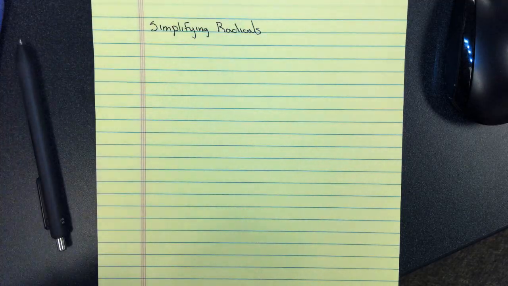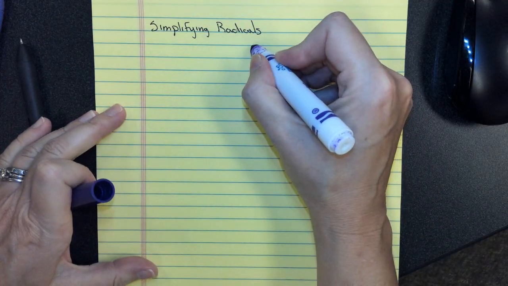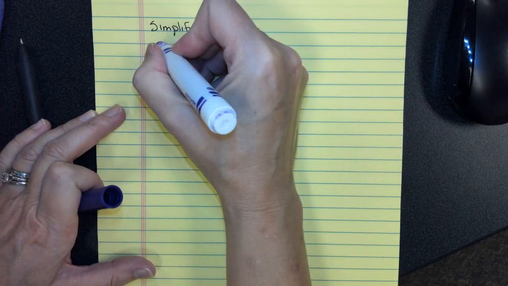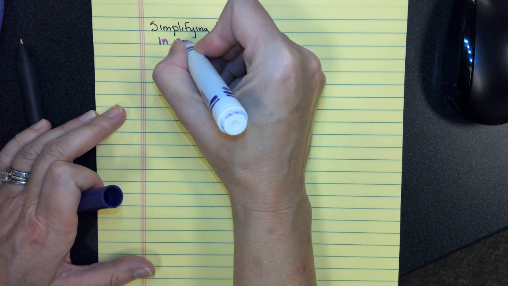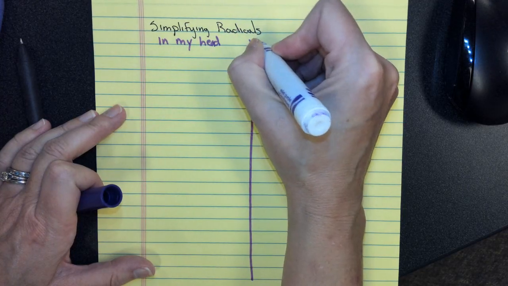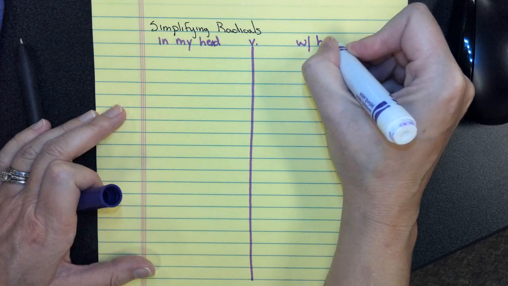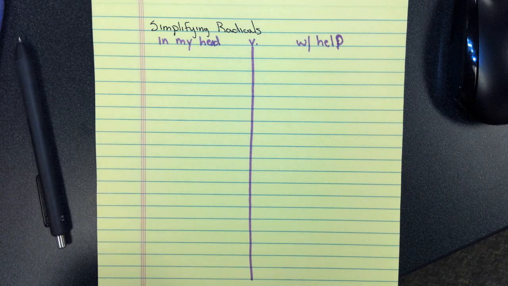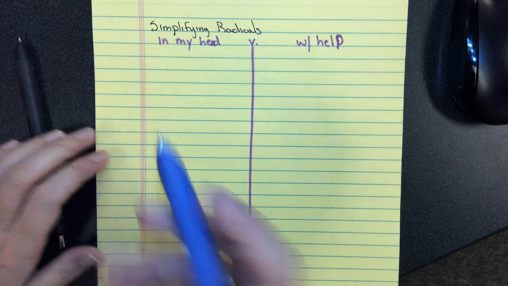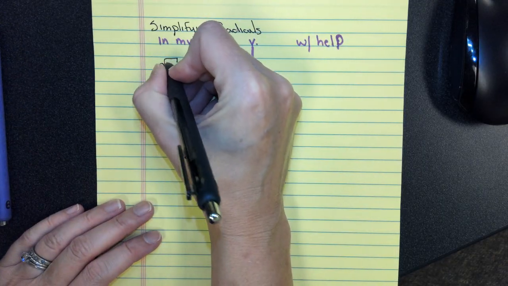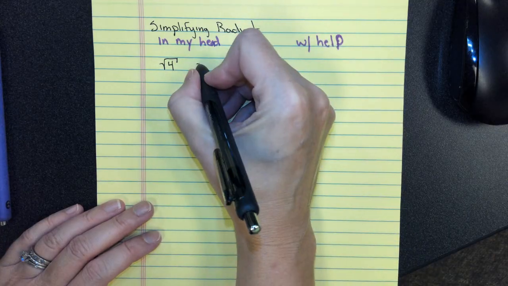And I'm actually going to draw a line down the middle of my journal. And I'm going to title this "in my head" versus "with help," meaning I have to show some work to get there, and that is okay. Okay, so I have in my head versus with help. So, starting with something simple, square root of 4. Square root of 4 is 2.